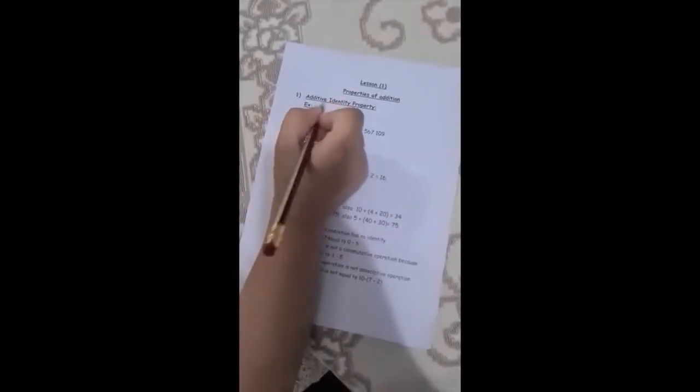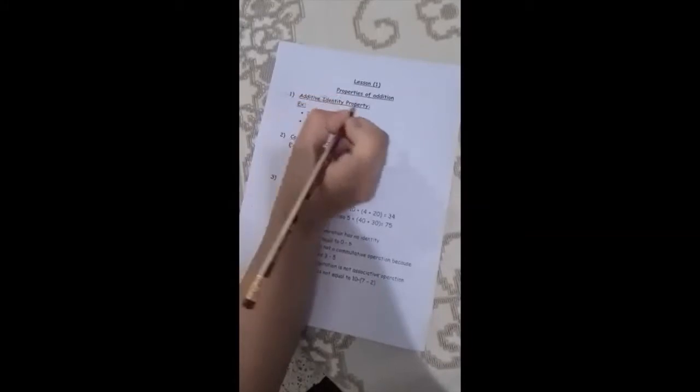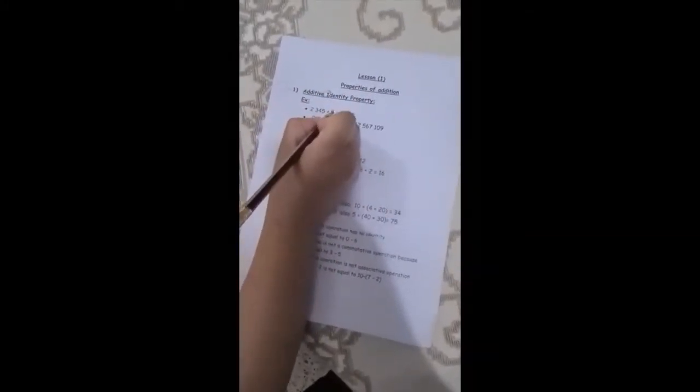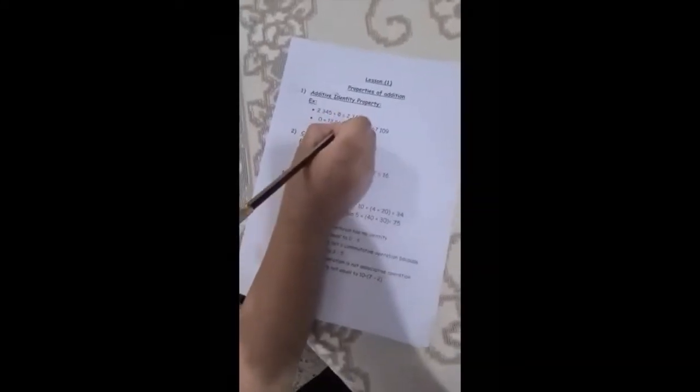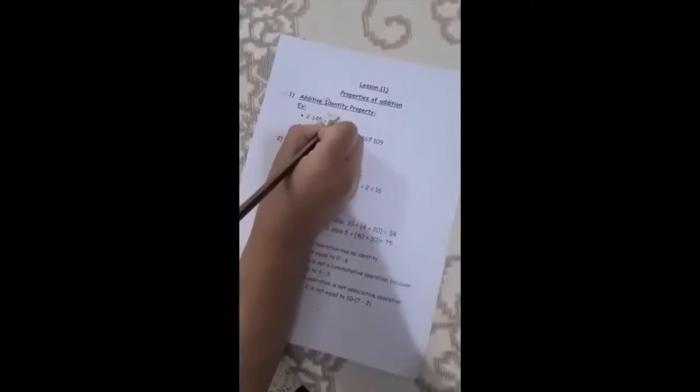There are three properties. The first one is called the additive identity property. What is the meaning of it? It means any number added to 0 gives itself. Like here, 2345 is added to 0, which is our matter. So the number comes out like itself, okay?